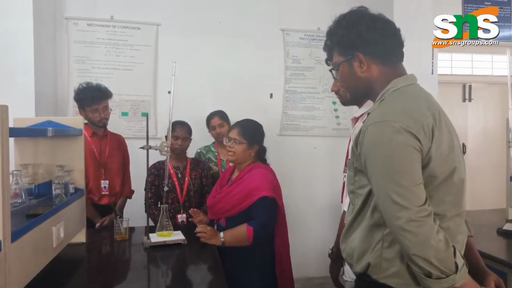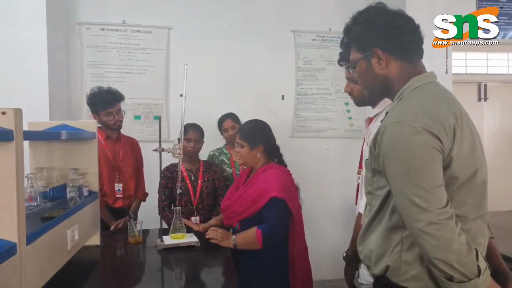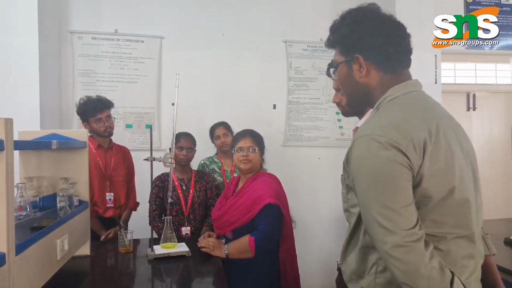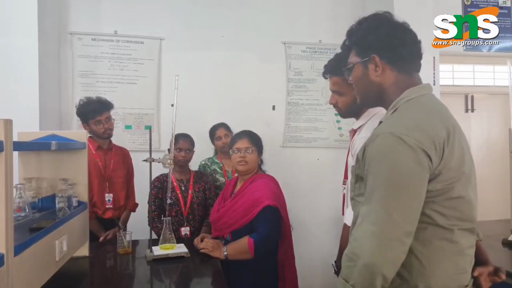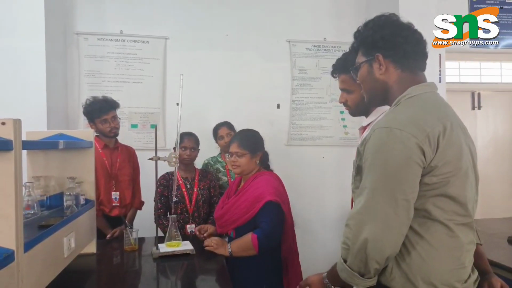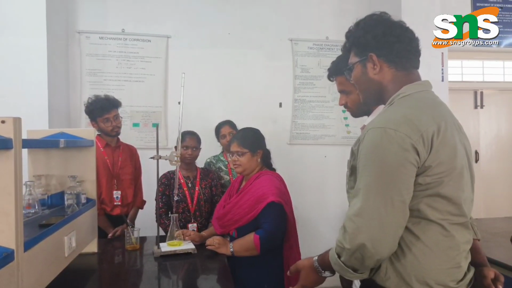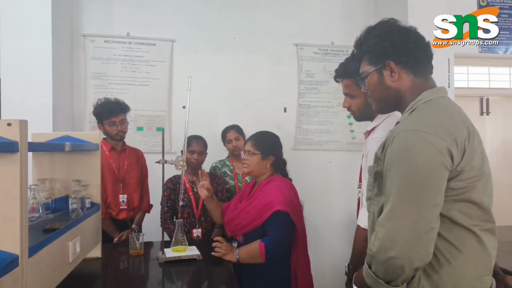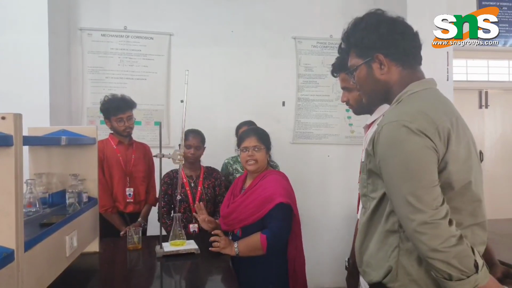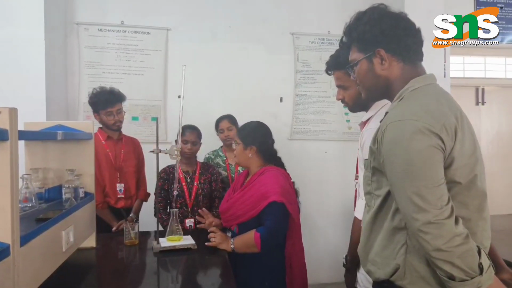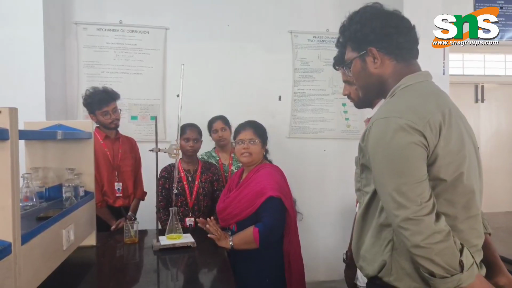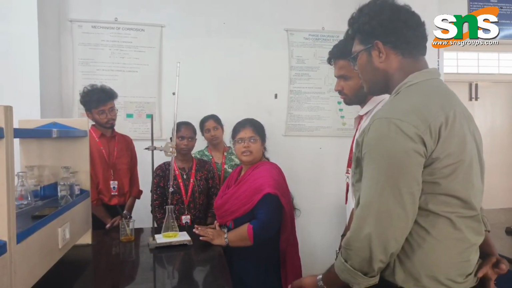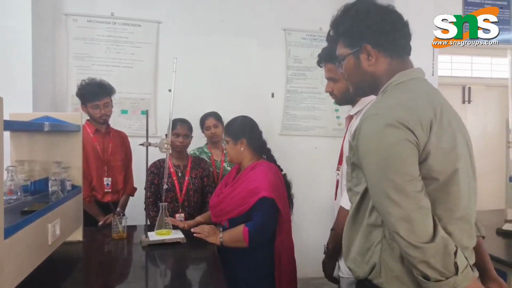What will happen when the silver nitrate is titrated with the sodium chloride? Initially, the silver reacts with the chlorine present in the sodium chloride and forms a white precipitate of AgCl.